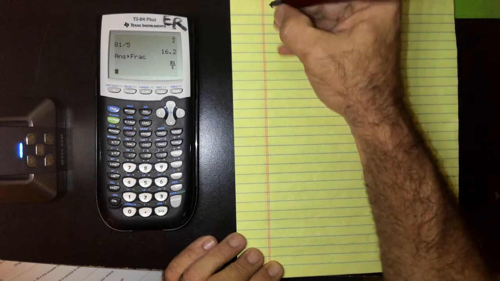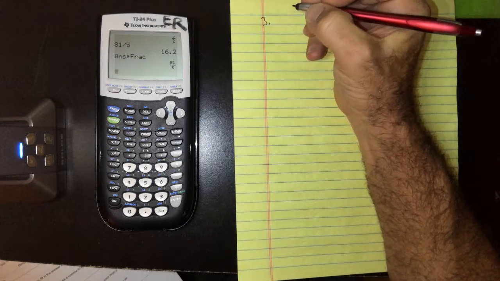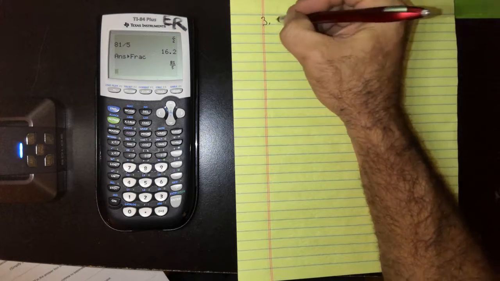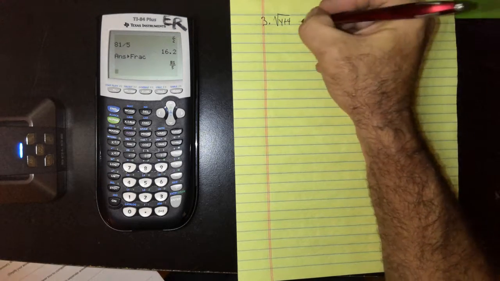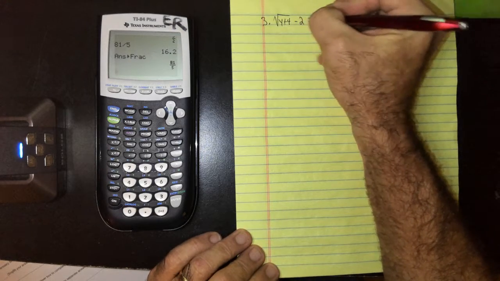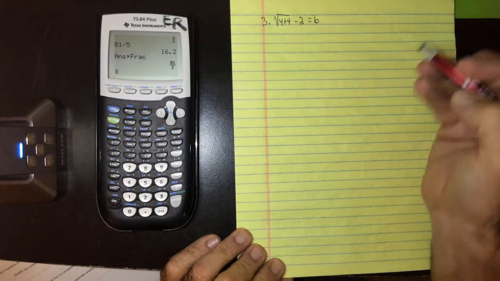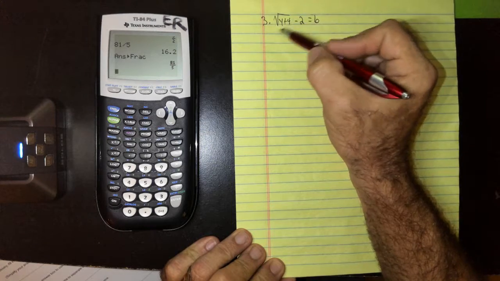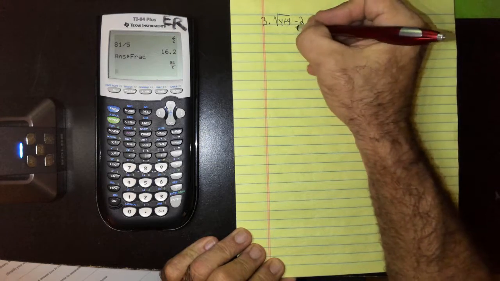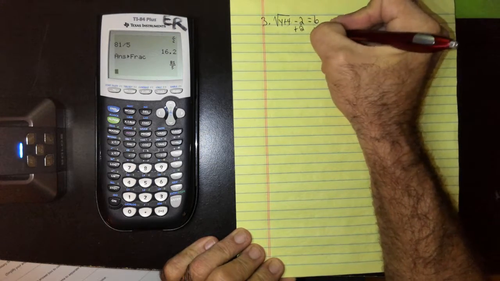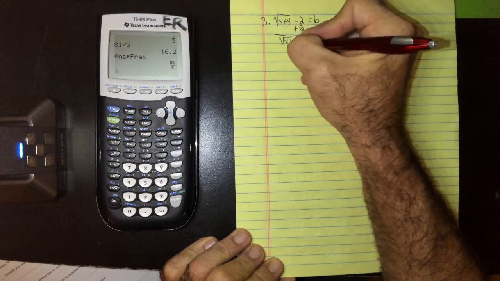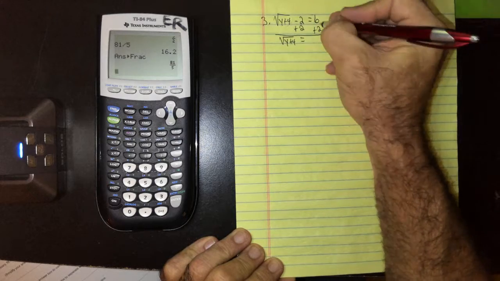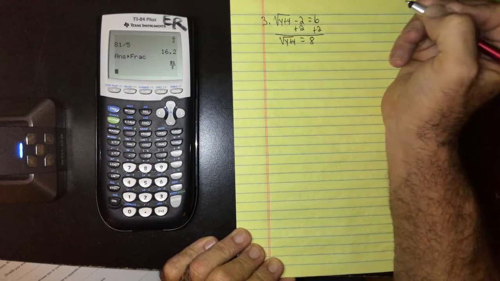Alright, number 3. Square root of y plus 4 minus 2 equals 6. Once again we need to get this radical by itself. Since they're subtracting 2, we're going to add 2 to both sides. That's going to bring down my square root of y plus 4. That's going to equal 6 plus 2, which is 8.